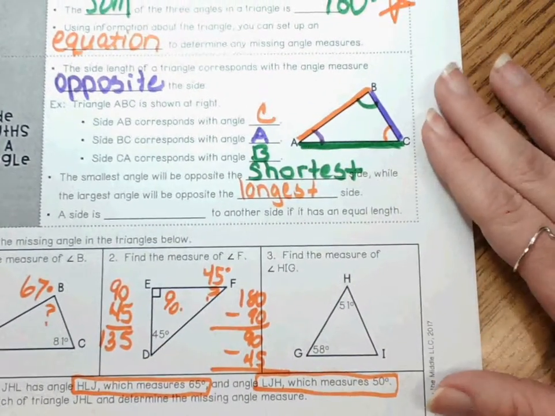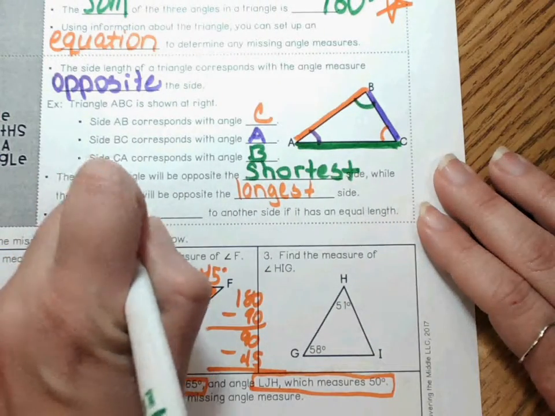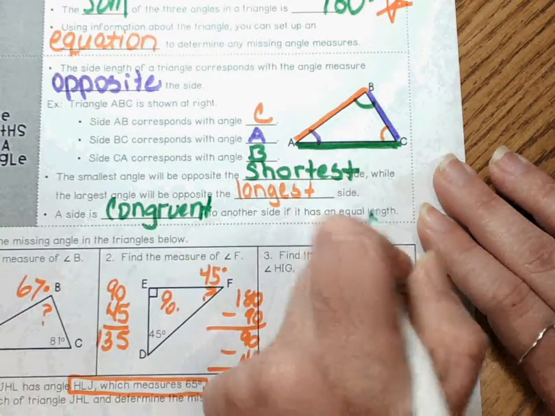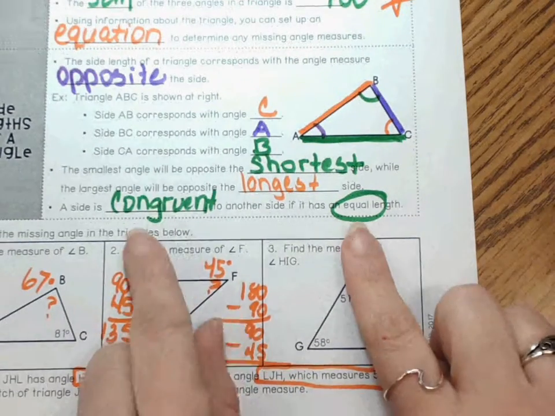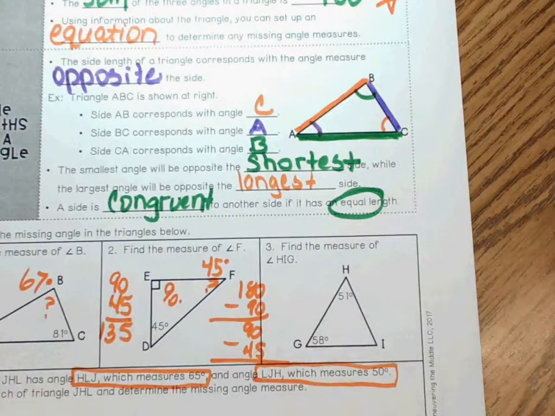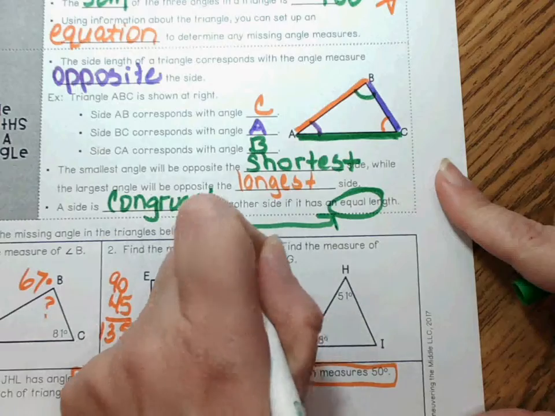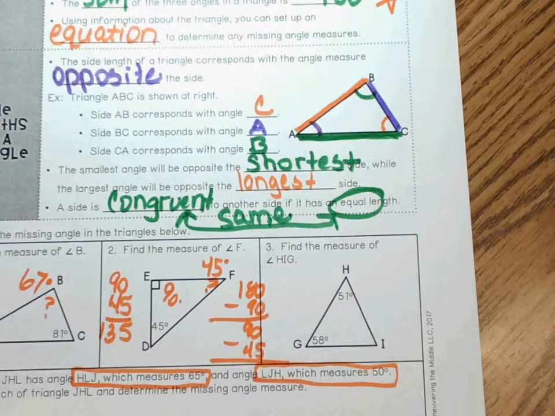Alright, and then this is just another little vocabulary word right here that you should know, the word congruent. I know you've heard that word, but it means equal. Equal length. So if two sides are congruent, that means that they are equal. Okay? So it's kind of nice to just have that circled. You could even put a little arrow. Same. Those two words are the same.